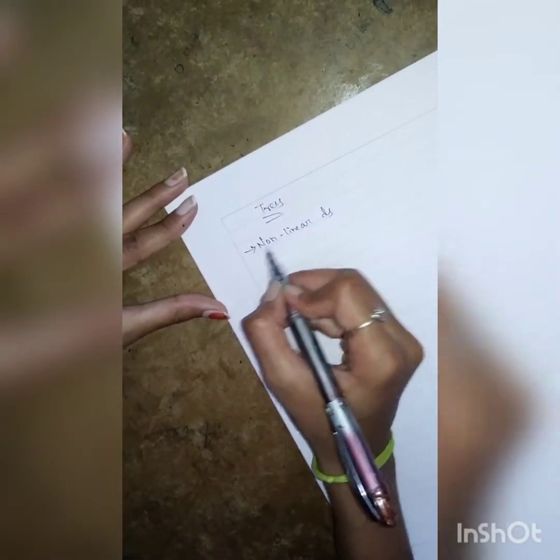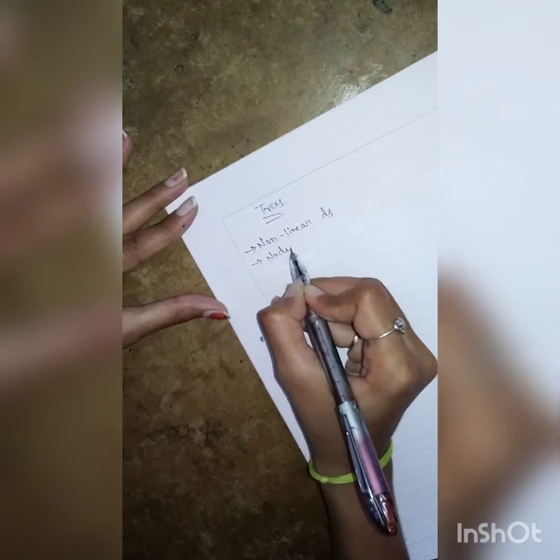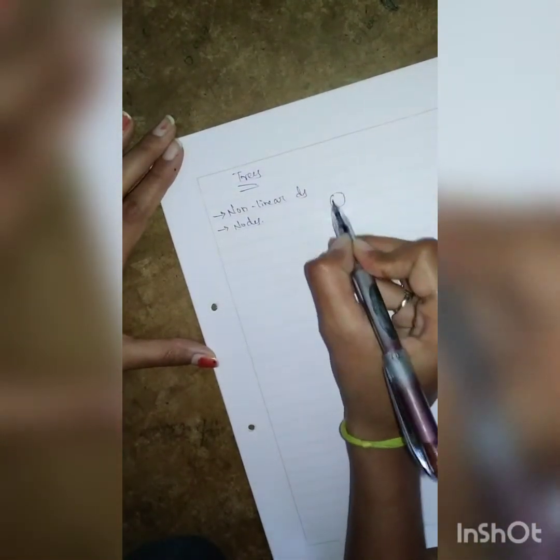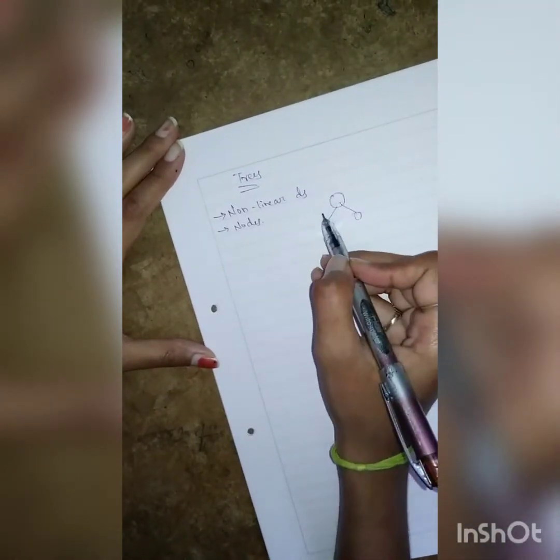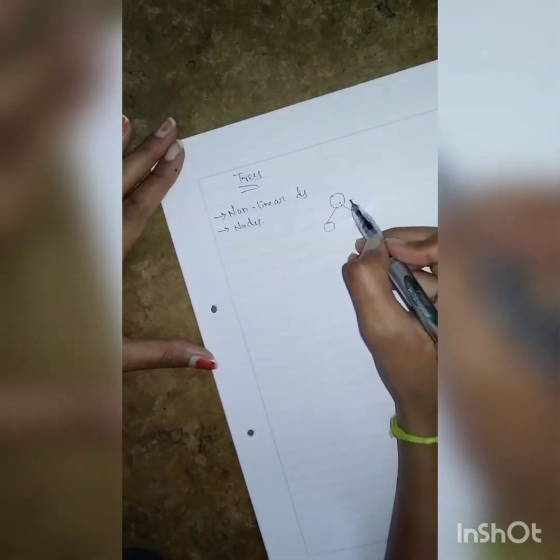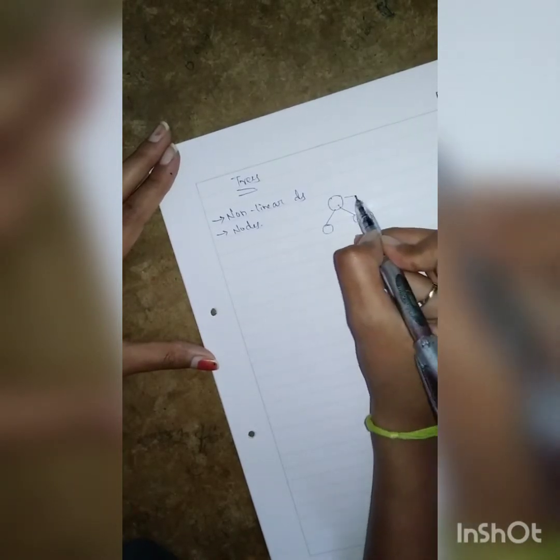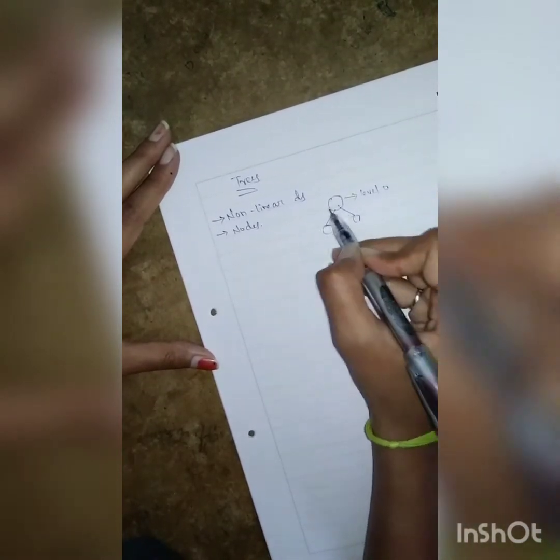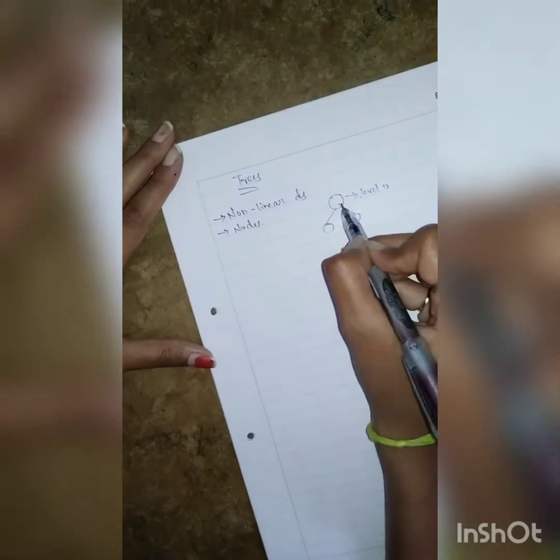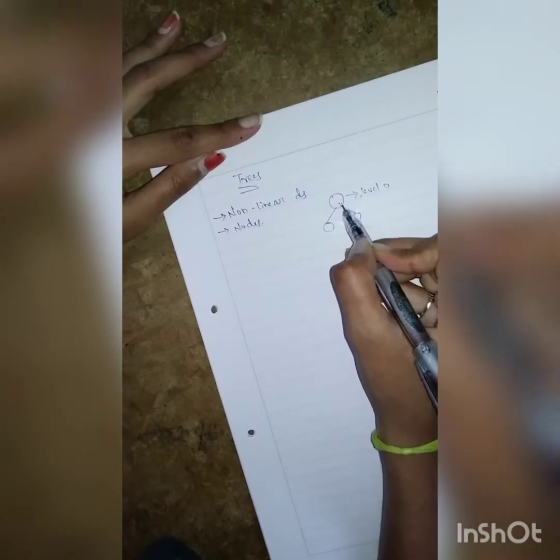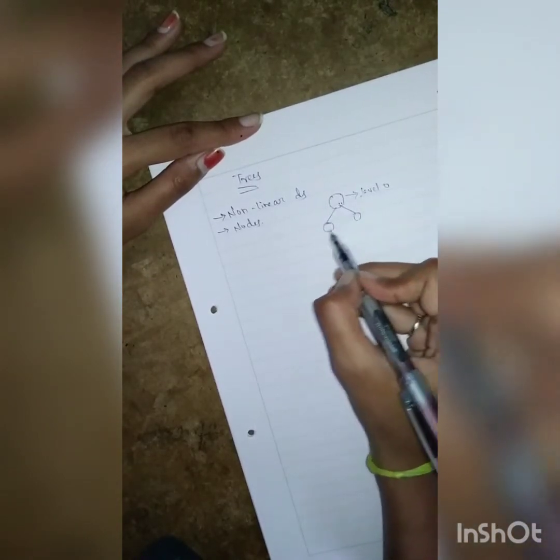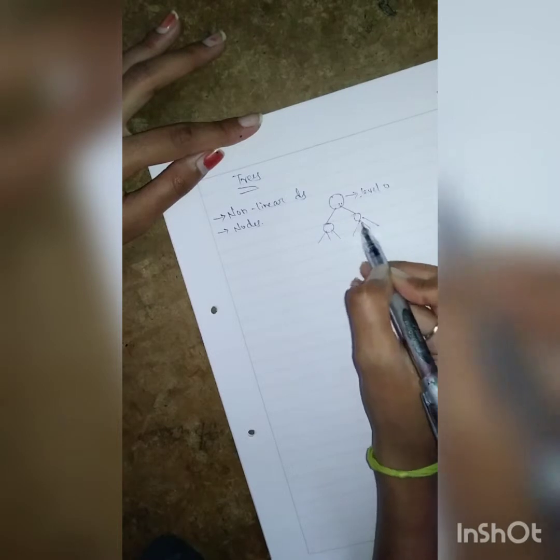The trees consist of nodes, as we have seen in the heap sort. How is a tree represented? A tree is represented like this: nodes. This is a node, and every tree has only one root, which is at level 0 and is like a parent. This is the root node of the tree, and a node can have many children.